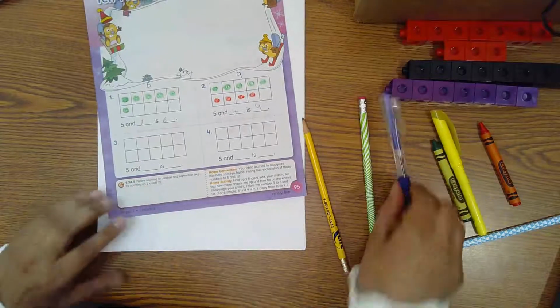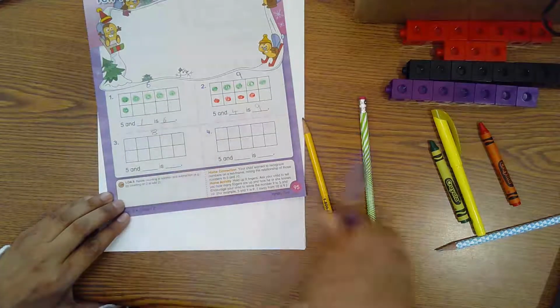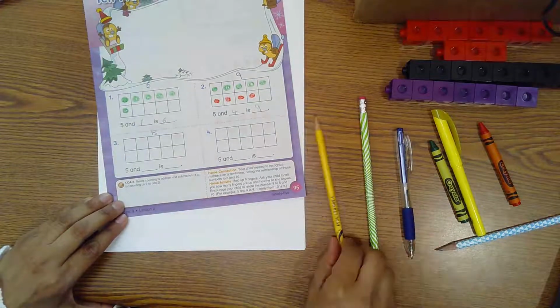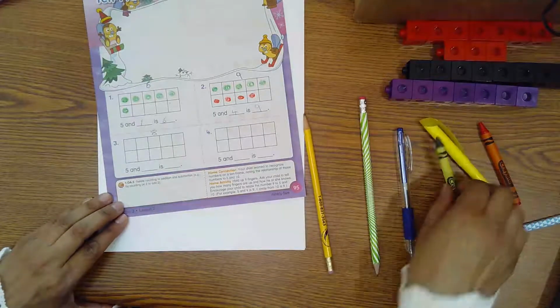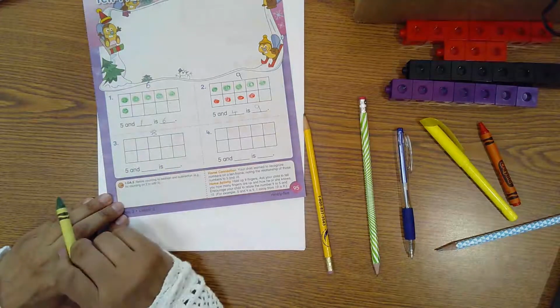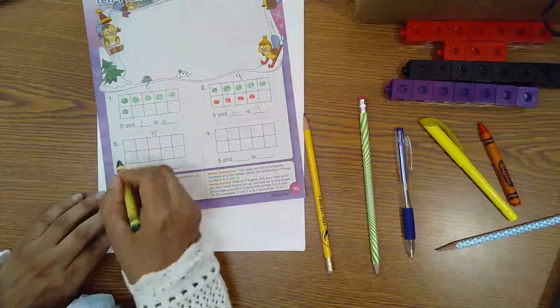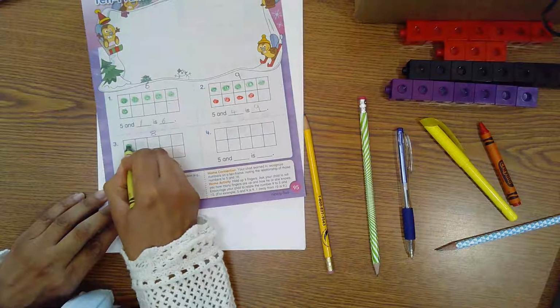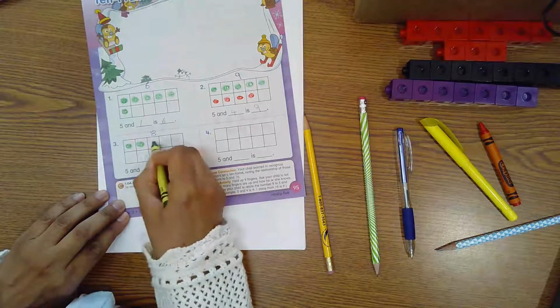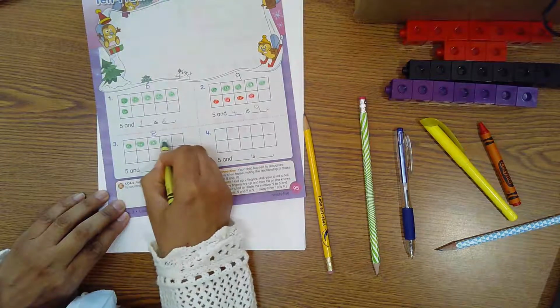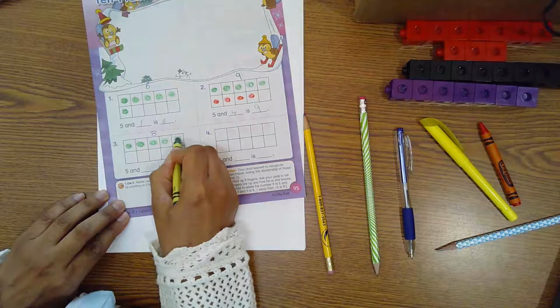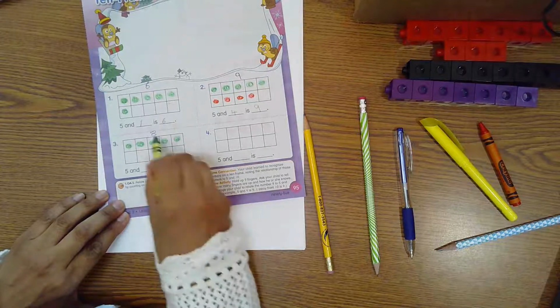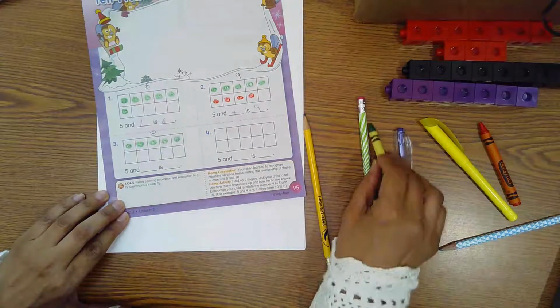Let's do number 3 together. Let's have 8. Again, I'm going to start with my top row from the left box. I need to fill 8. So 1 2 3 4 5. I still need more to make 8.